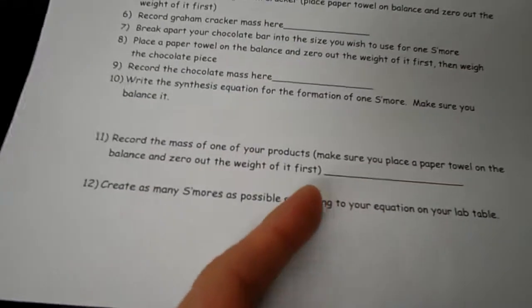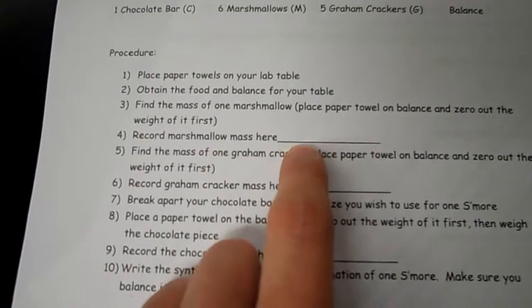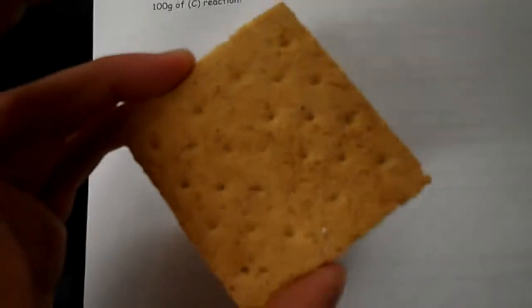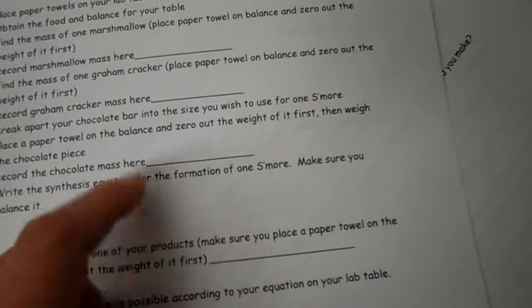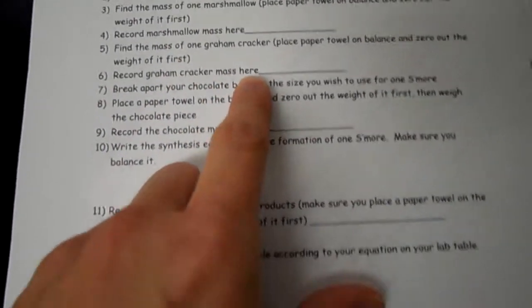For the mass of the marshmallows, if I gave you 100 grams of these, you take 100 grams and you divide it by your mass from number 4. And then last, for the graham crackers, if I gave you 100 grams of these, you take the 100 and you divide it by your mass of graham crackers. And the unit for each of these is s'mores. It is not grams.